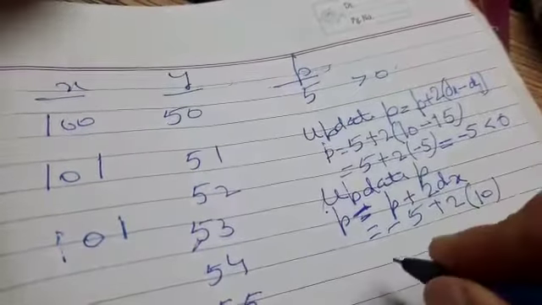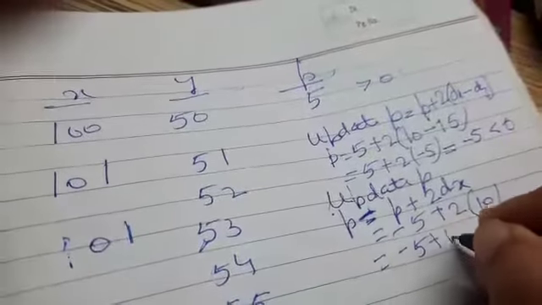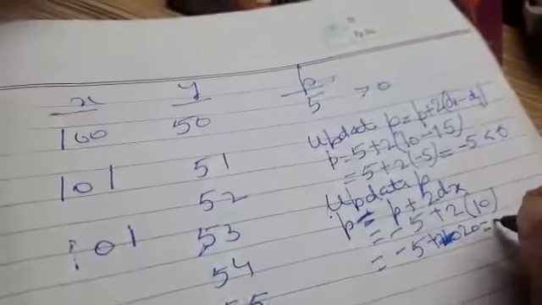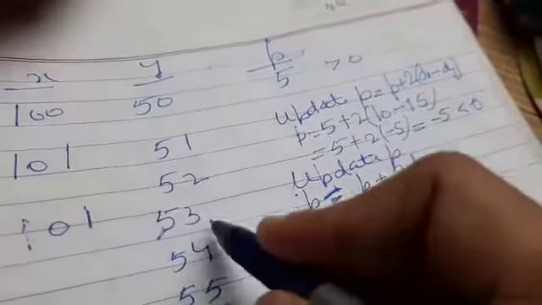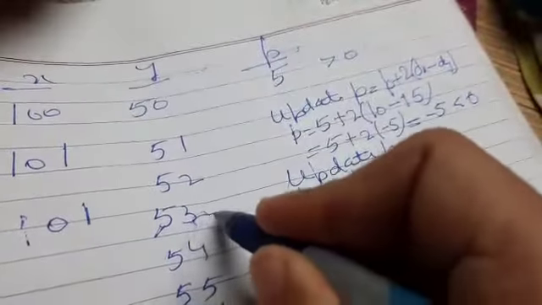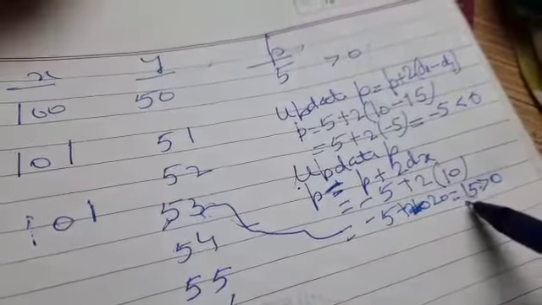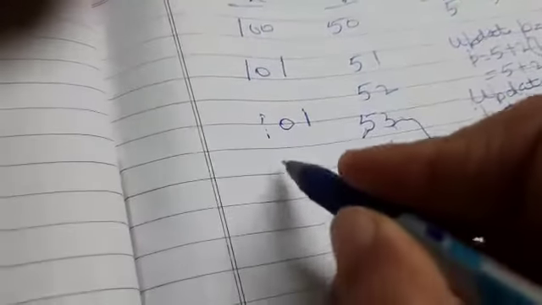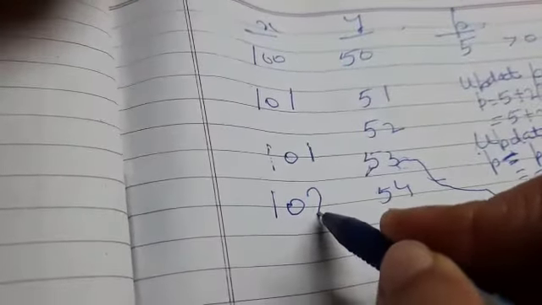So it comes out to be minus 5 plus 20, which is 15, and it is greater than 0. So for this third row, p is updated as 15, that is greater than 0. So in the next step you will increment x to 102.